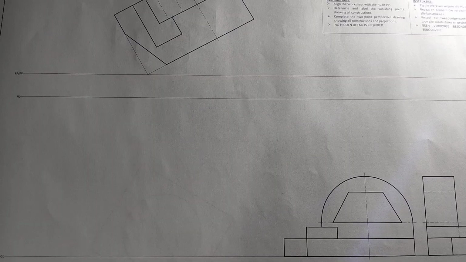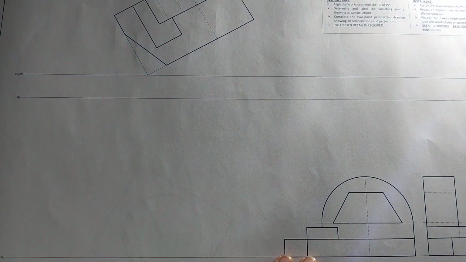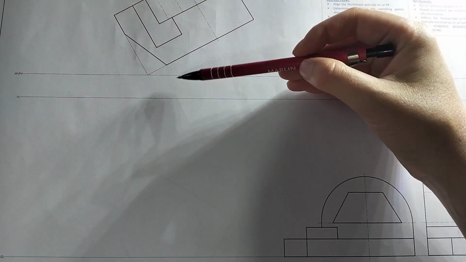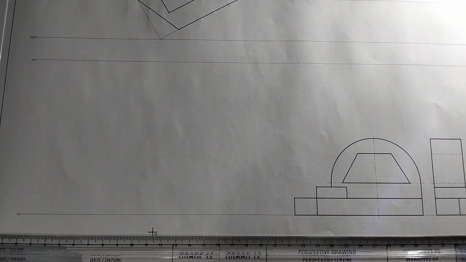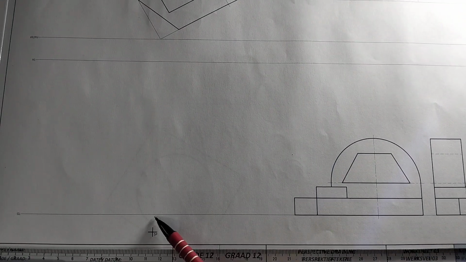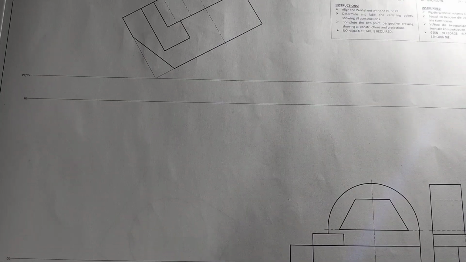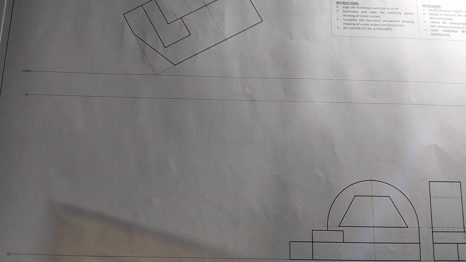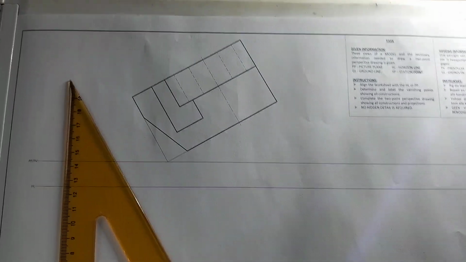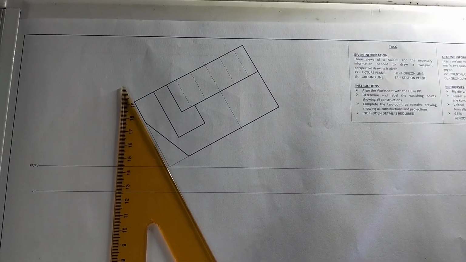So here they give us again three views, and they give us the paper plane, so the prentvlak, the horizontal line, ground line, and the SP. And you will see that the SP is now not on the ground line like the previous page, and that is fine. So the first step we do if we get a perspective drawing is to go and look what is the angle of the top view to know how I should get my vanishing point.